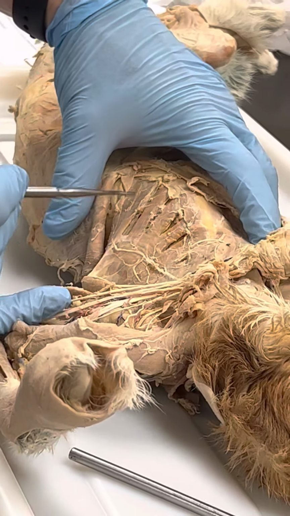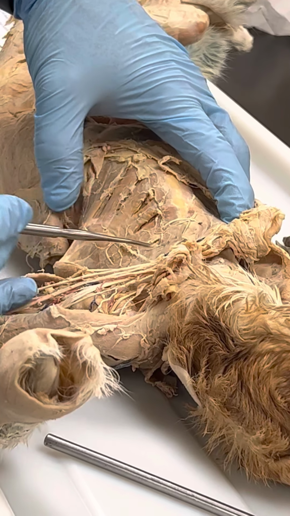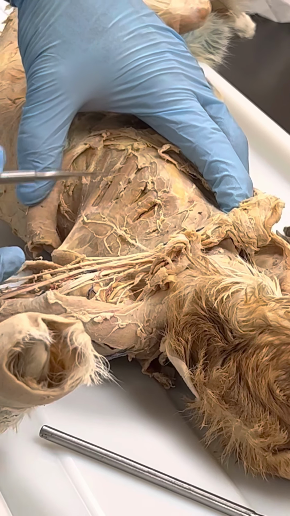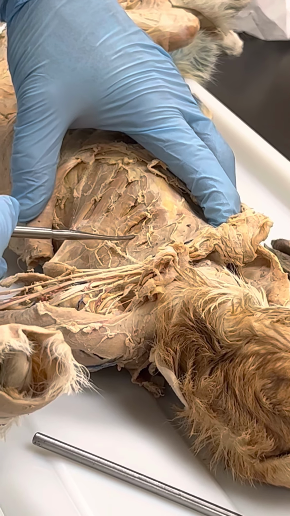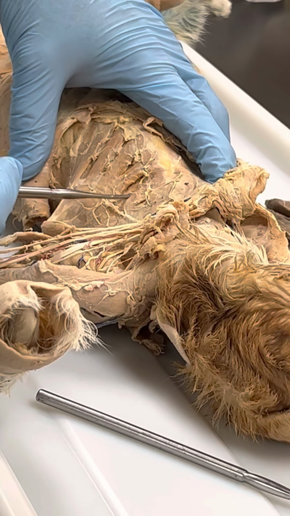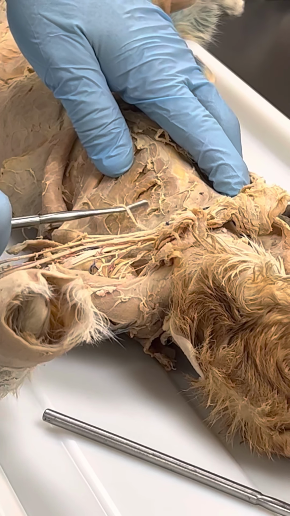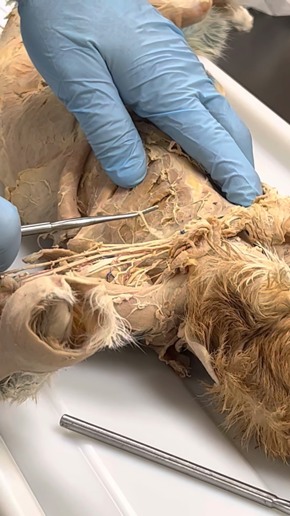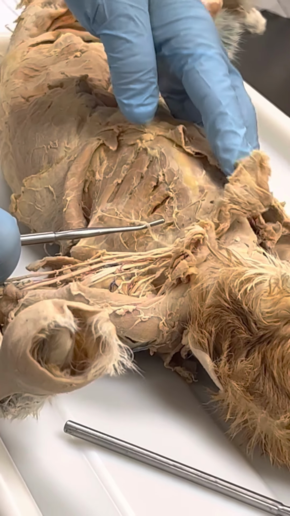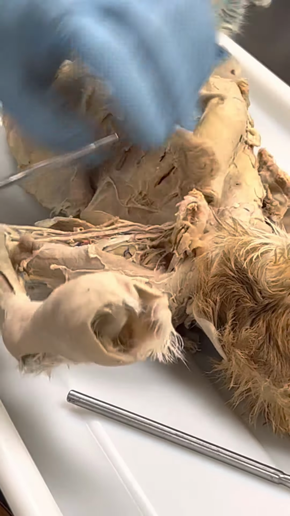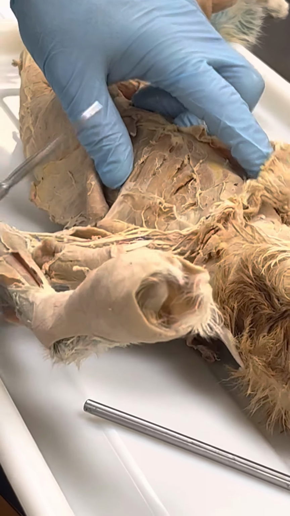All right, so some other muscles here. The one that looks like a fan is called the serratus ventralis. Serratus means looks like fingers, serrations. And there's a nerve on top of that as well, right here. See this nerve right here? This is called the long thoracic nerve. The one that you touched? This one here. Yeah.